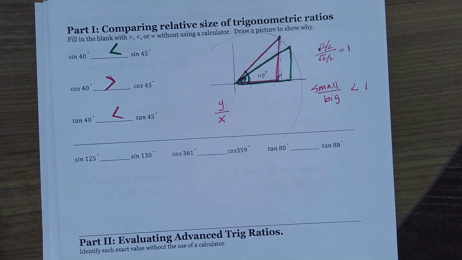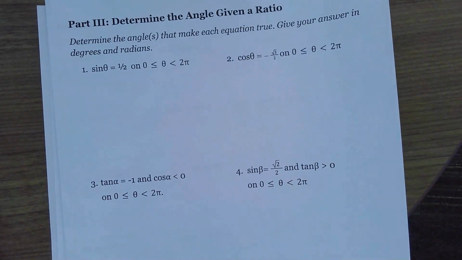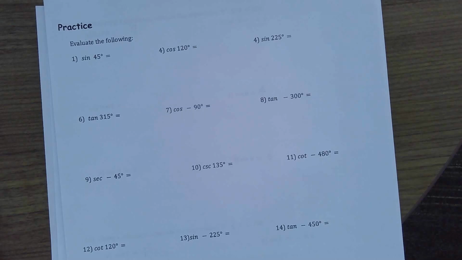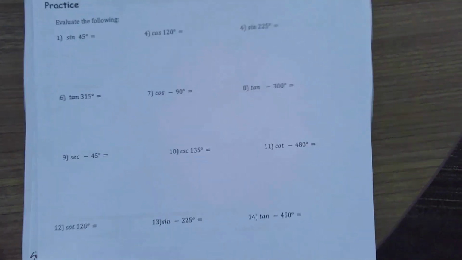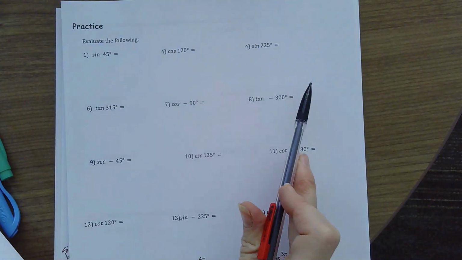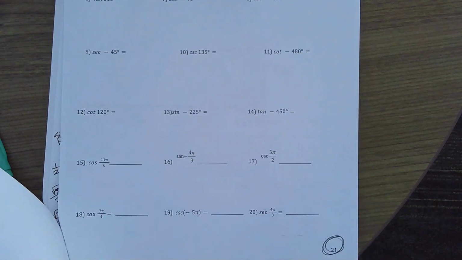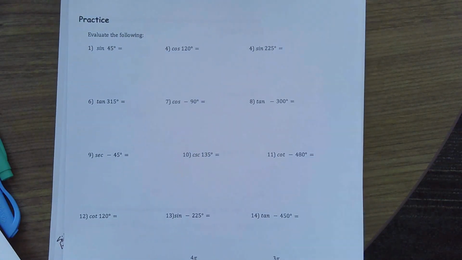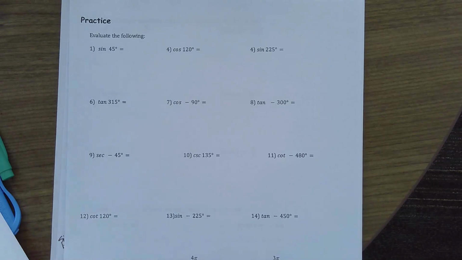All right, that's all. Now what I ask that you do for homework is, you're going to have a quiz review, so we'll do all this together. On page 21, you should be able to answer all of these questions. It's just evaluating, some review of the unit circle stuff, some with radians and so forth. So you should be able to answer all 20 of those questions on page 21, and that's what I want you to complete for homework.